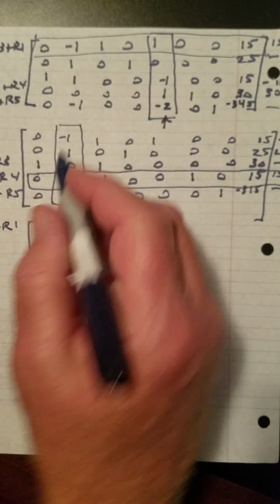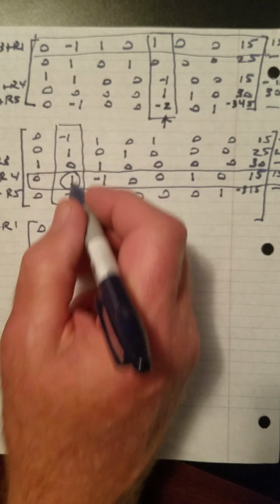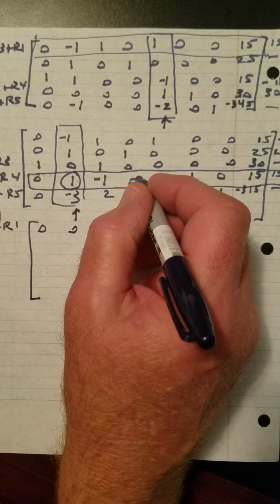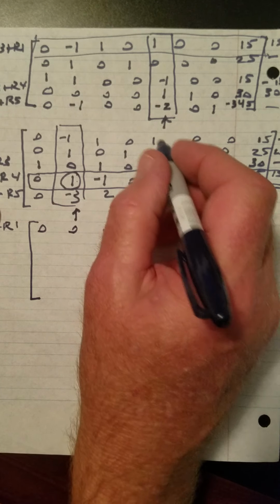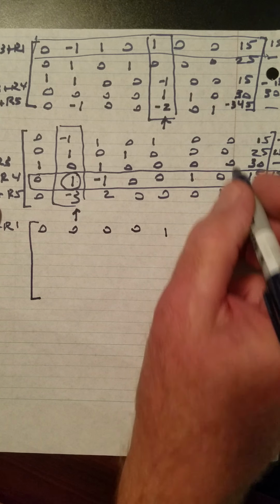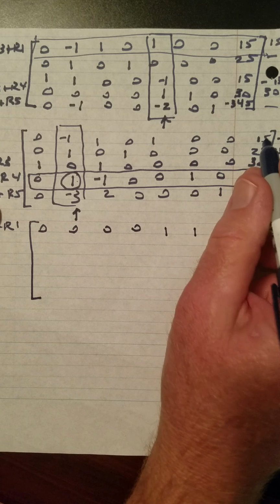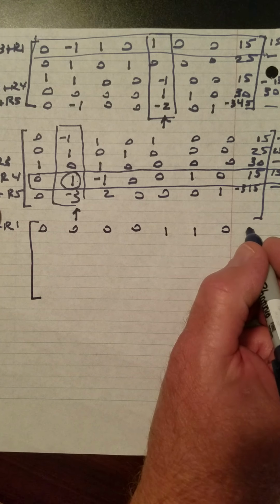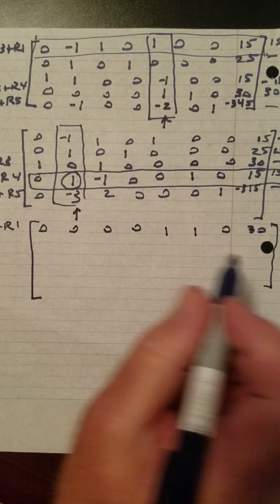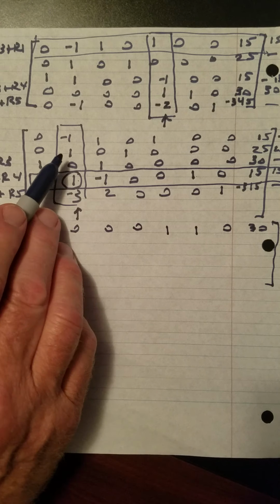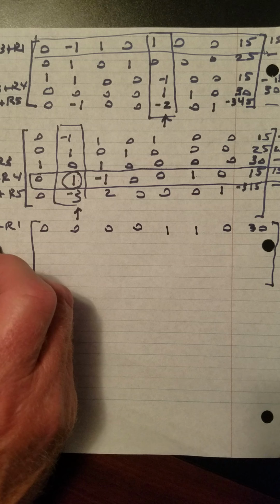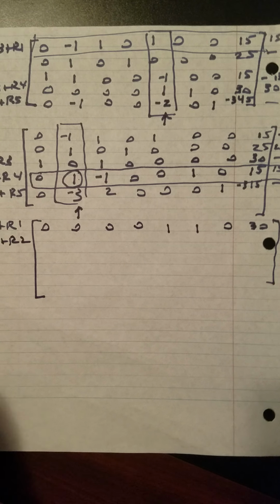So 0 plus 0 is 0. 1 plus negative 1 is 0. Negative 1 plus 1 is 0. 0 plus 0 is 0. 0 plus 1 is 1. 1 plus 0 is 1. 0 plus 0 is 0. And 15 plus 15 becomes 30. Okay, now I got to get a 0 here, so I'm going to take negative row 4 plus row 2.